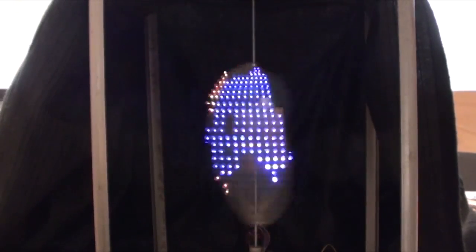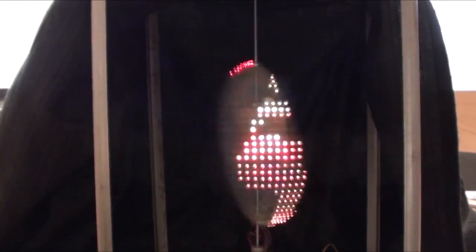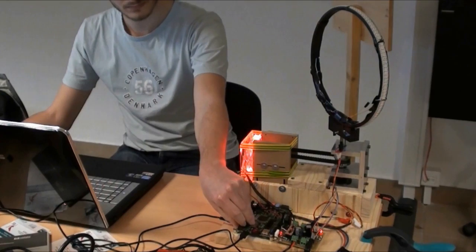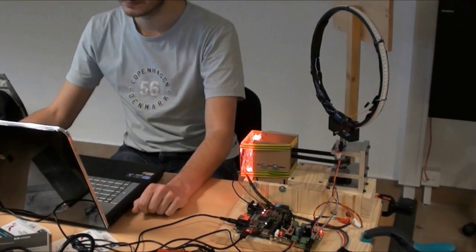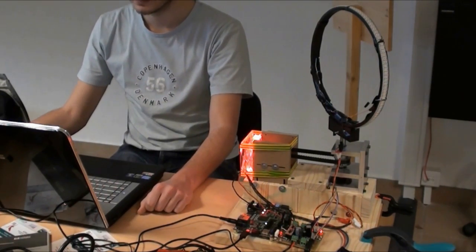As you can see, the previous version of the globe had a poor resolution and its brightness was very low. Also, it was very noisy. Therefore, it was decided to build another one. Now, let's see the second version. After checking the different links, we connect it to our PC using a serial communication.